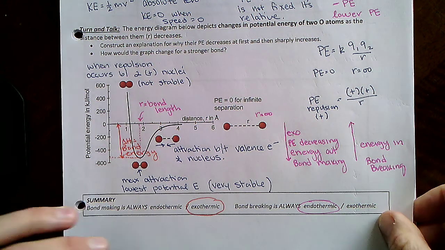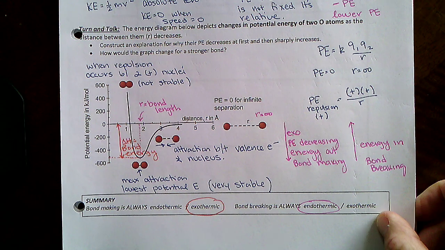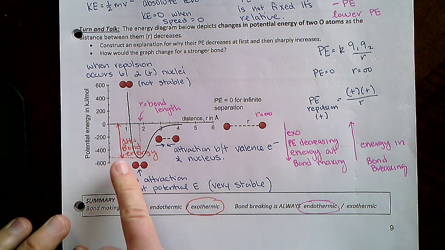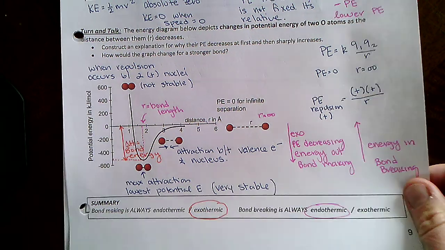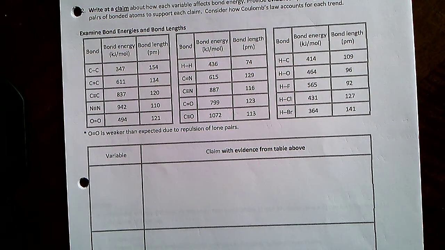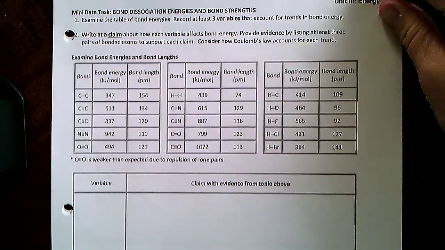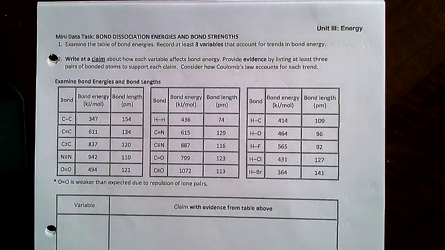So the question then we want to explore is, what would cause the bond energy to increase or decrease for a particular set of bonded atoms? And again, my computer has shut its screen, so I need to turn it back on. Okay, so I can now see this. All right, so we know that bond making releases energy, bond breaking takes energy.